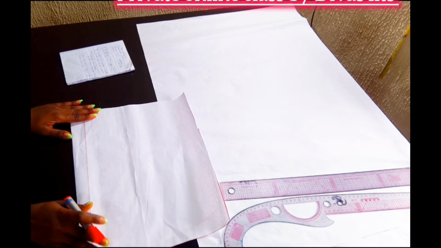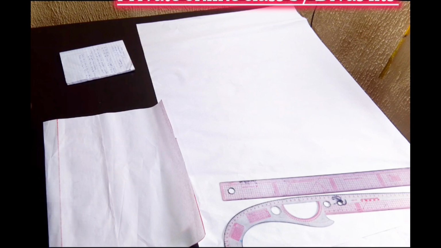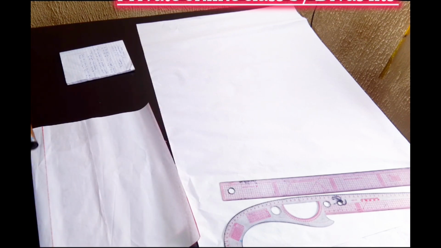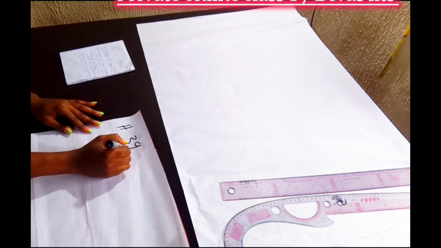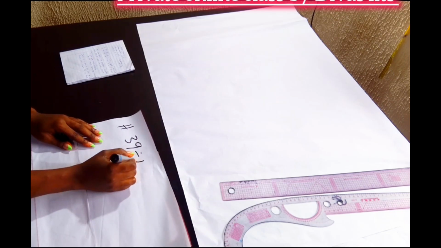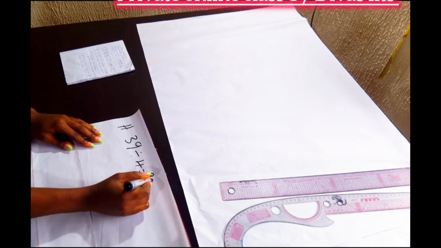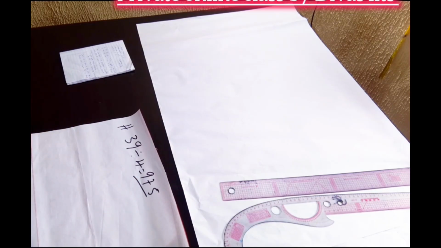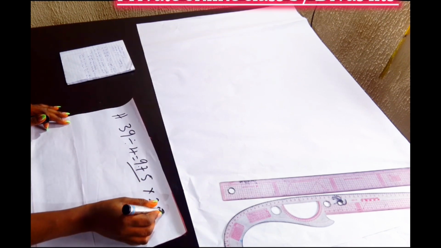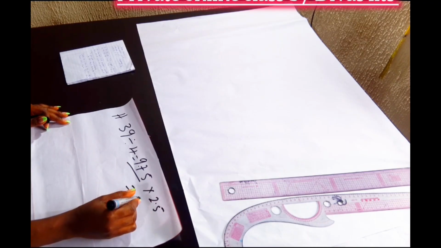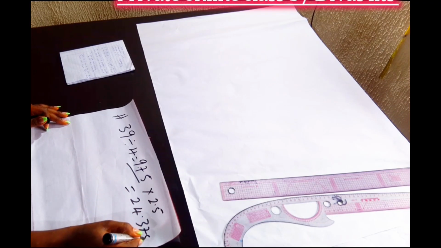Now the first thing we are going to do is determine the width of the fabric. My hip circumference measurement is 39 inches, divided by 4, it will give me 9.75. If I want this jumpsuit to be just moderate, if I do not want it to be so wide, then I'm going to say 9.75 multiplied by 2.5, which will give me 24.375.